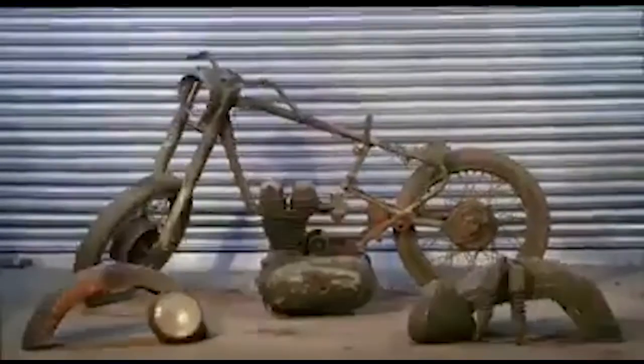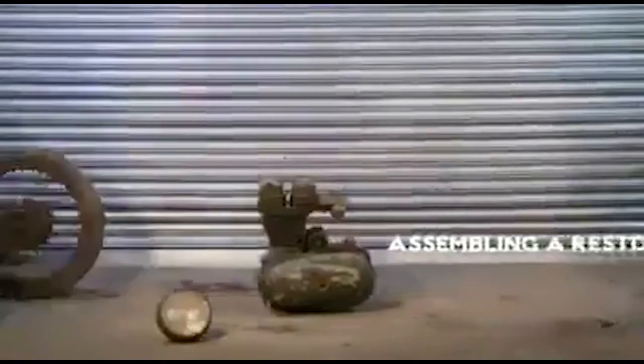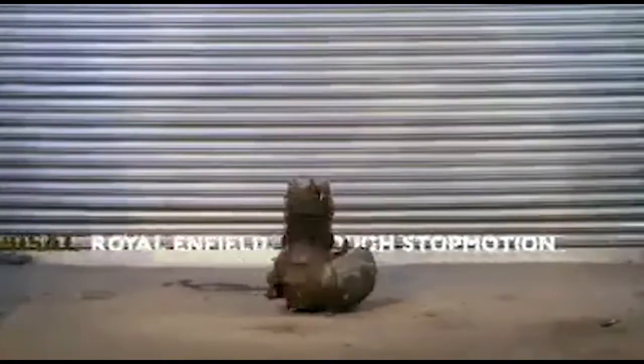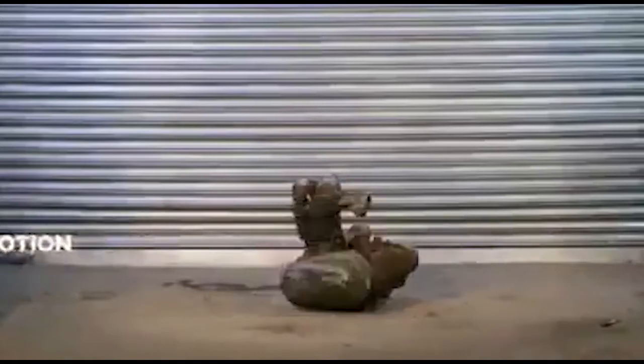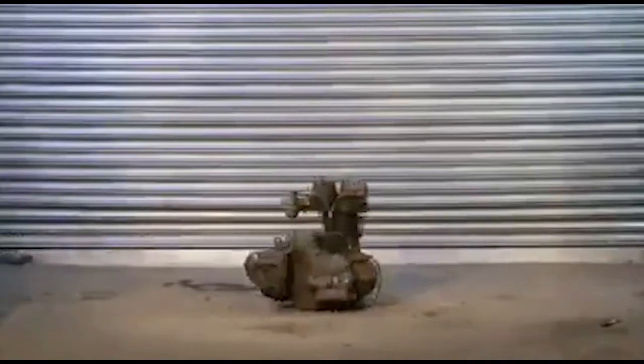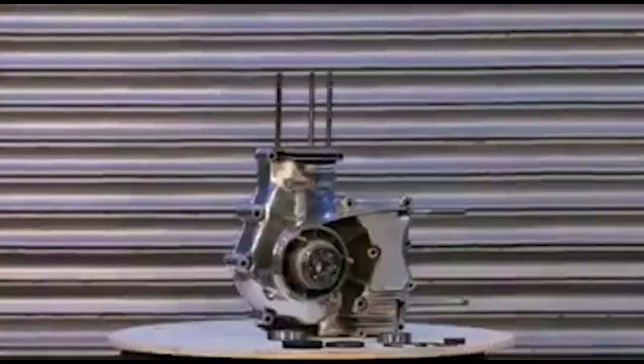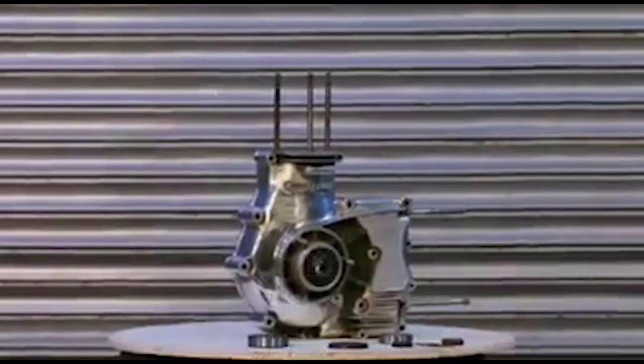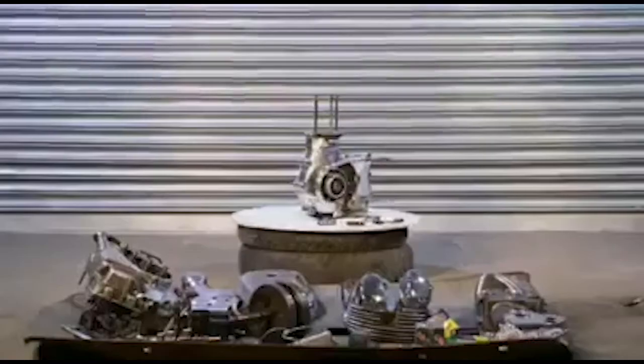Today we will discuss the dismantling process of an engine and also the reassembling process. First, we will show how the engine parts are dismantled. Here we can see the dismantling process of an engine. Now we will learn the reassembling process.